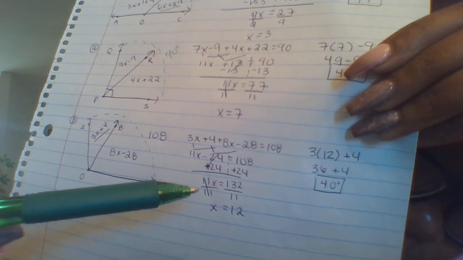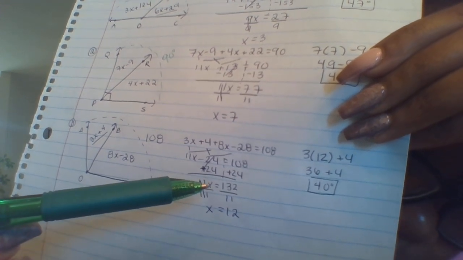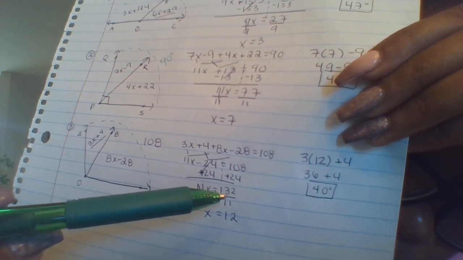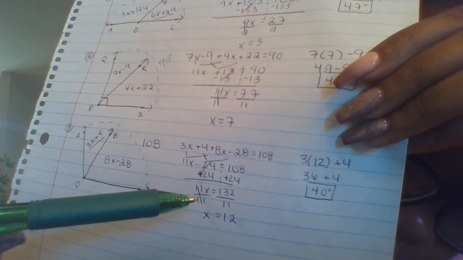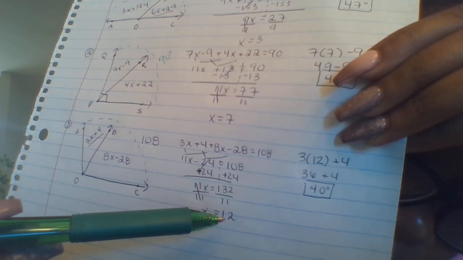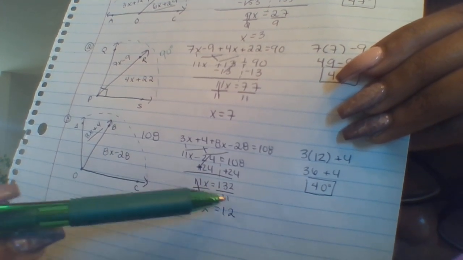Final step to get x by itself. We have a number next to a variable. That's multiplication. So we have to do the opposite, which is division. Divide both sides by 11. 11 divided by 11 is 1. 1 times x is x. 132 divided by 11 gets us 12. So our value for x is 12.